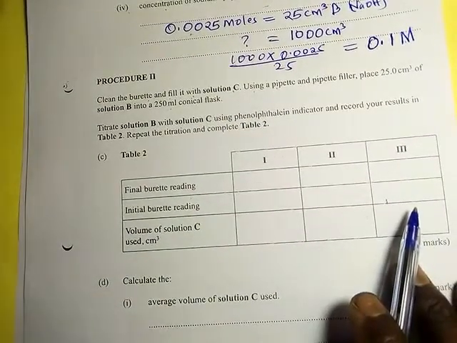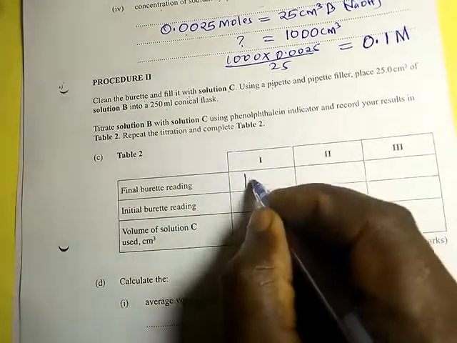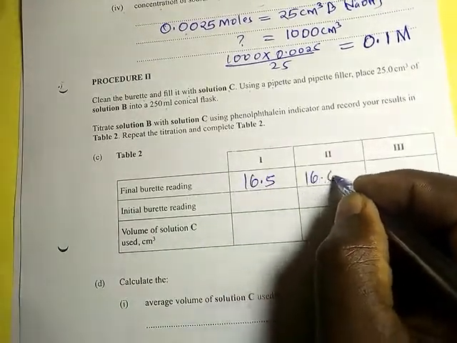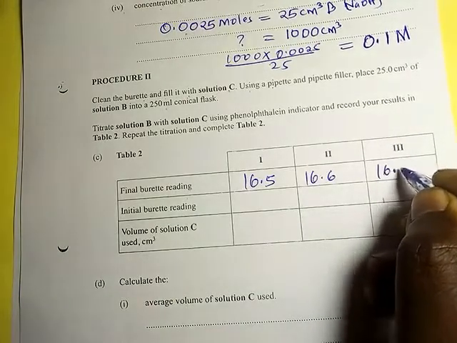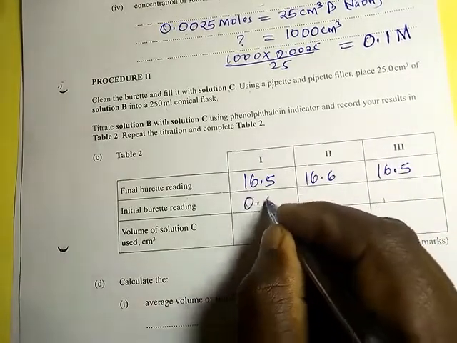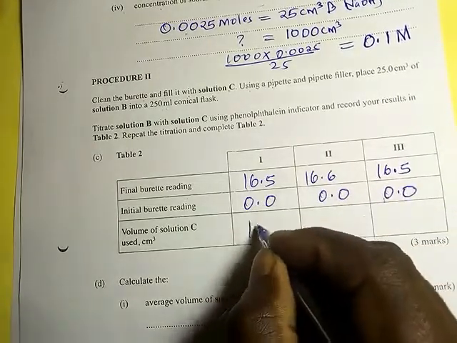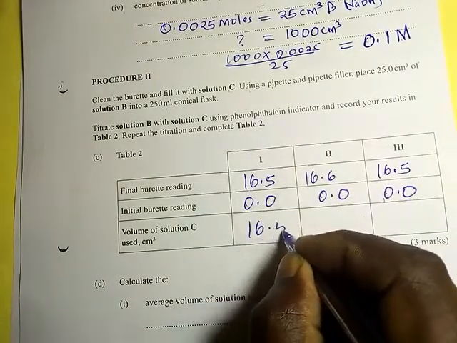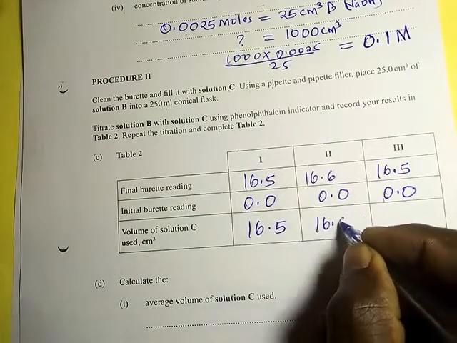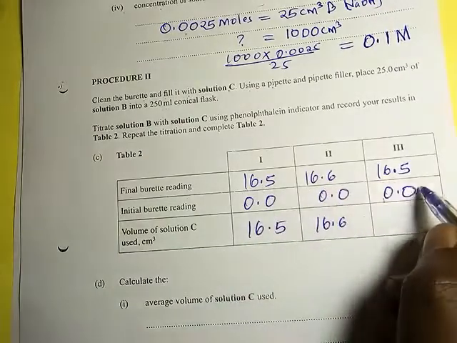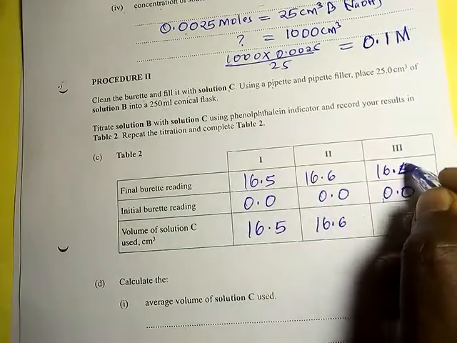So the recorded value was 16.5. That was the correct value. Then 16.6 and 16.5, and the initial take it to be 0.0. This one will give us 16.5, 16.6, and then, sorry, one is supposed to be 16.4. Let us use this one, 16.4.